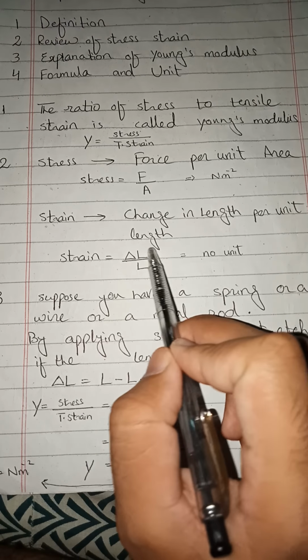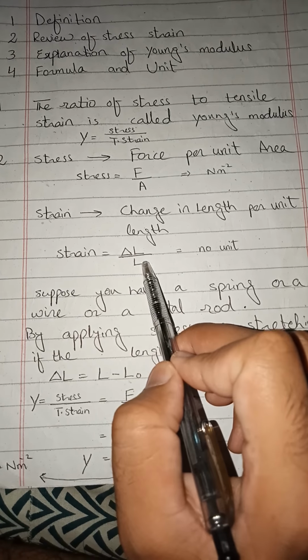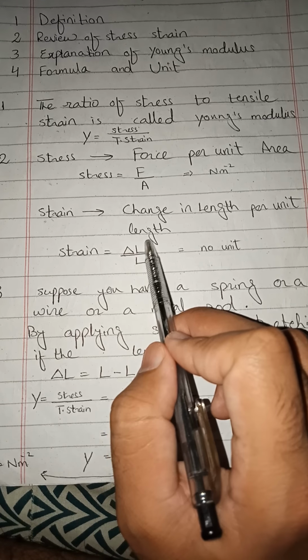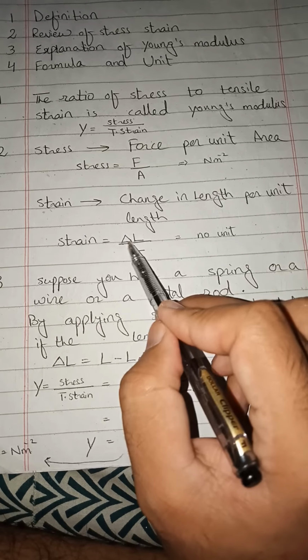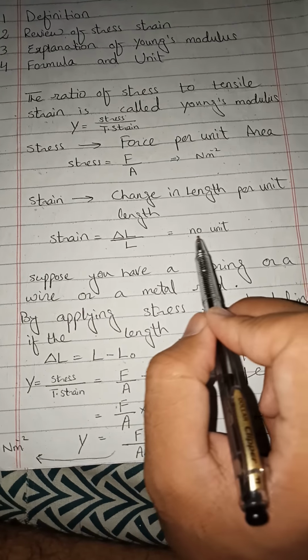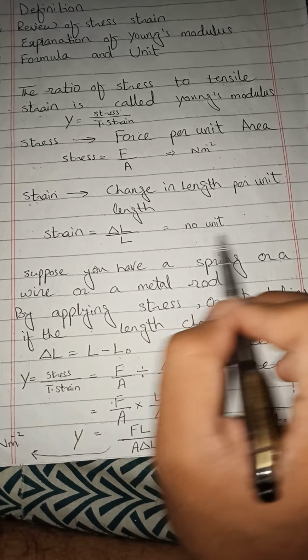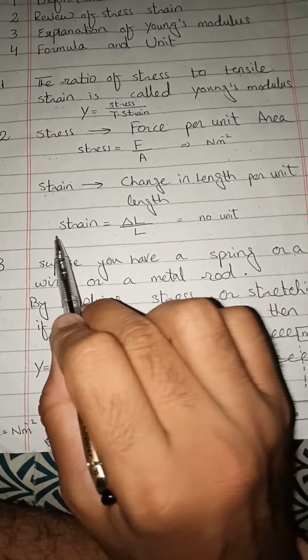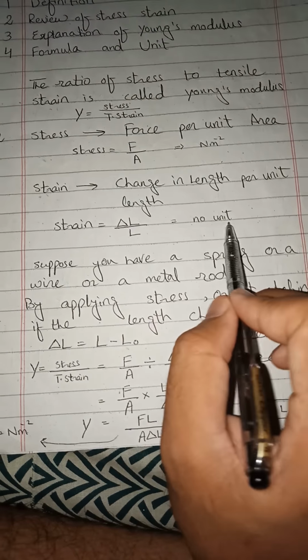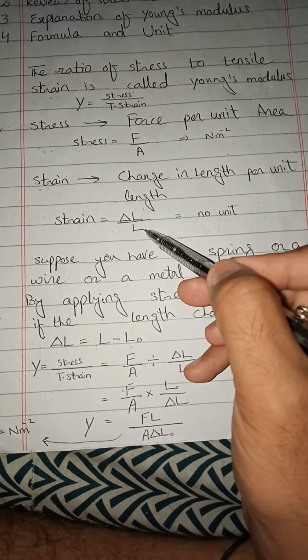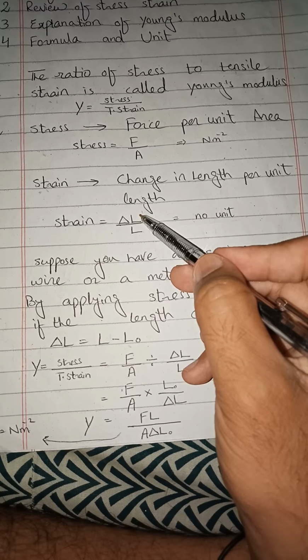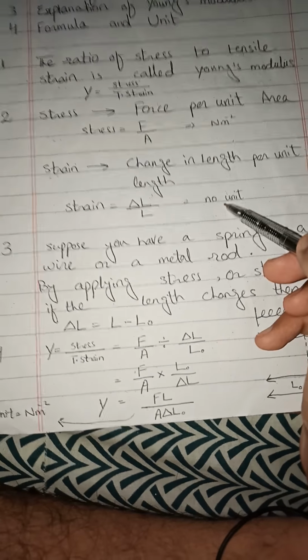Strain is the change in length per unit length, where the original length is the total length and the change in length is the change observed in the spring. It doesn't have any unit, because the change in length is in meters and the total length is also in meters, so the meters cancel out.